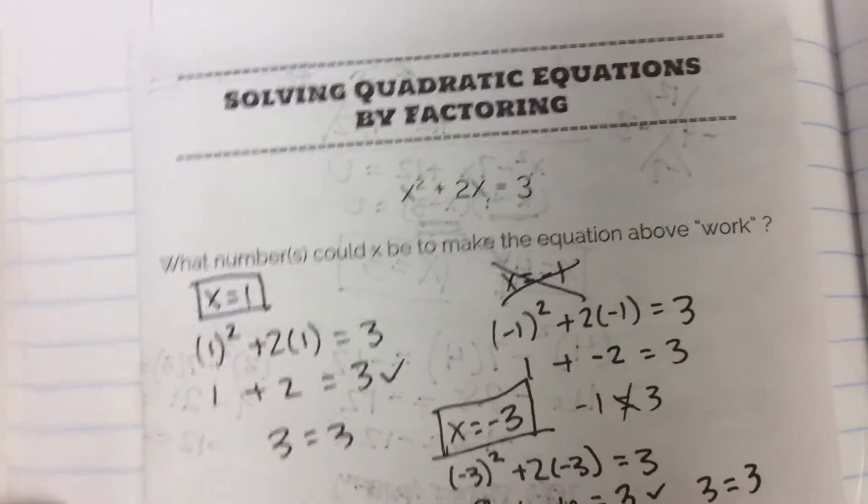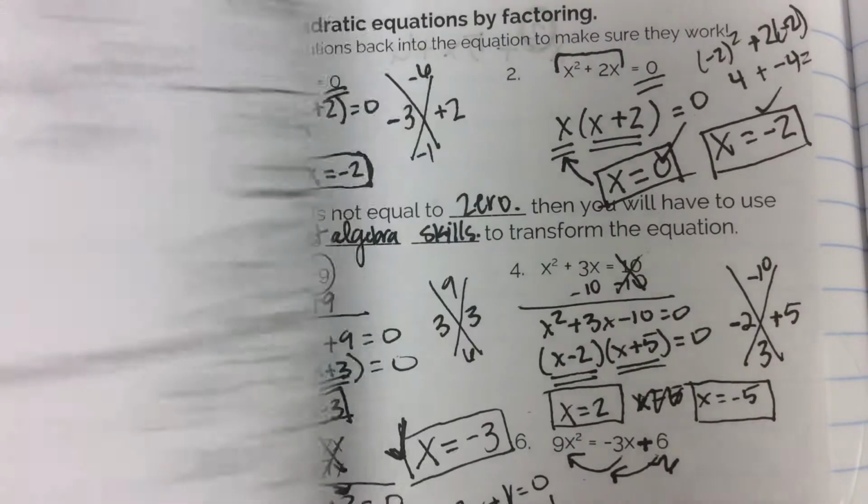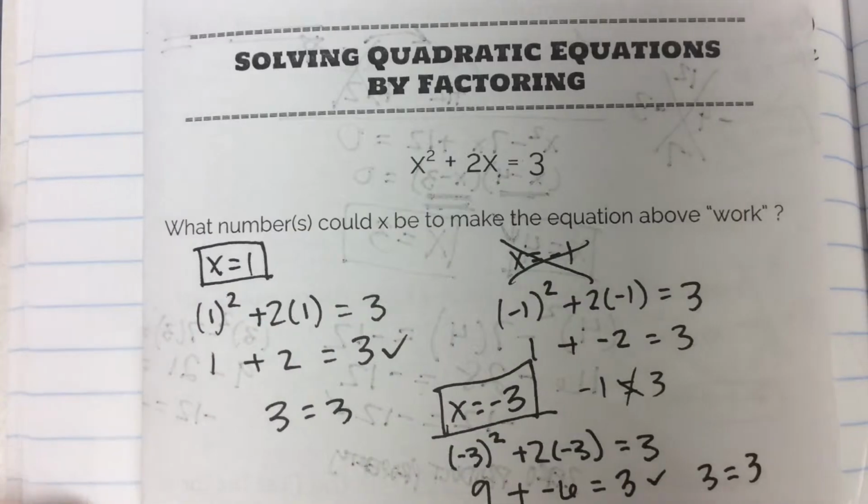So if you want to write yourself a note, it looks like this: solving quadratic equations by factoring. We should have tons of examples. This is on page 36. That's solving by factoring.